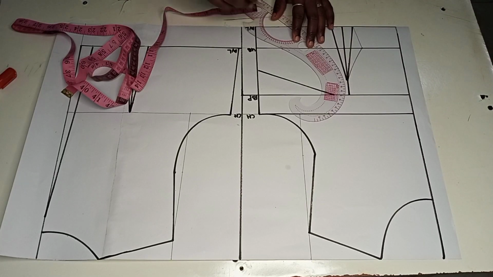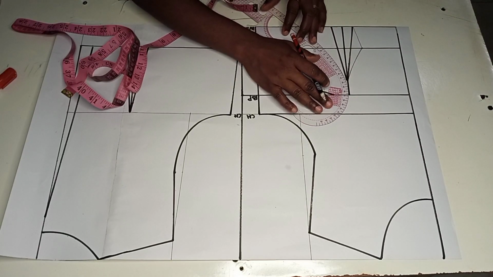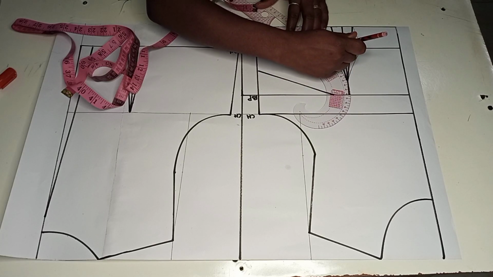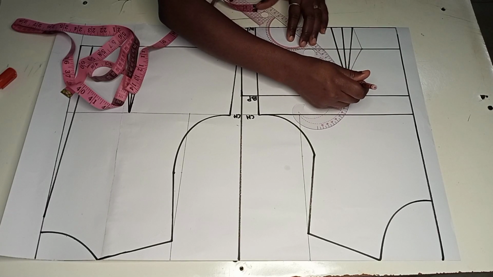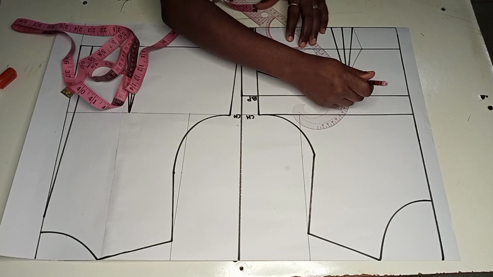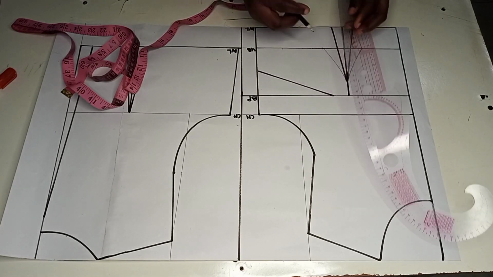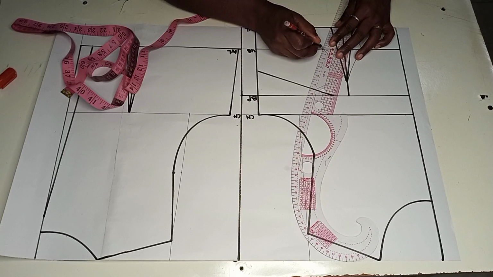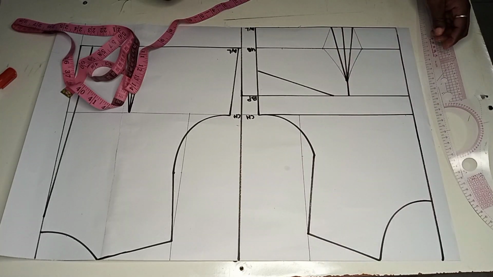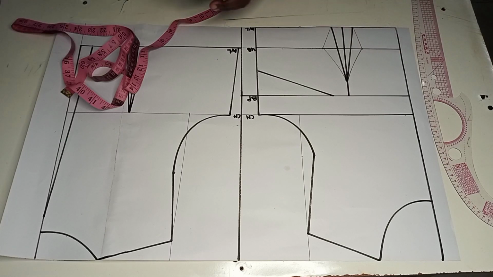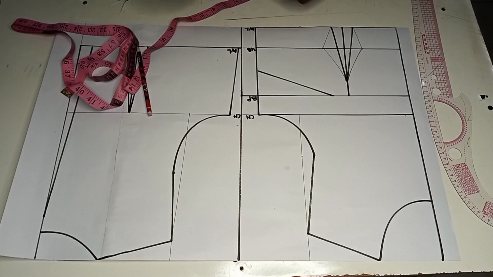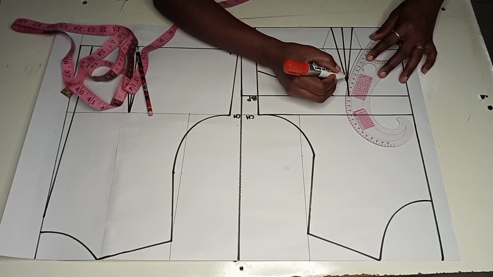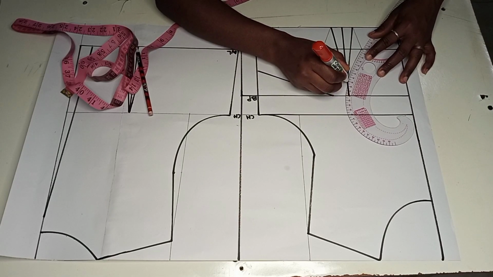Then on the side front, I'll repeat the same process like so. Okay, and then a straight line to connect it back. Now I'm going to bring my red marker to make it visible, which is like so.